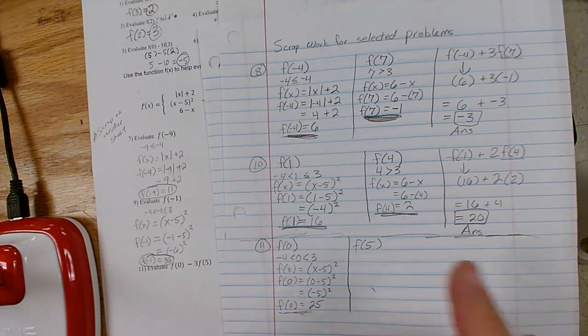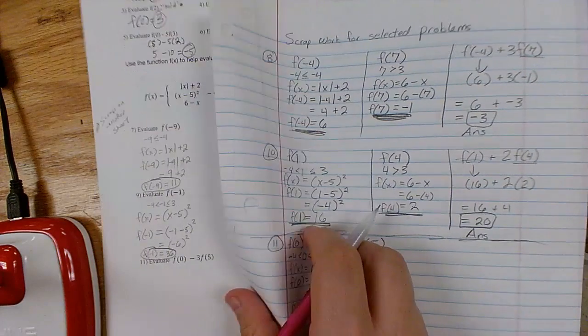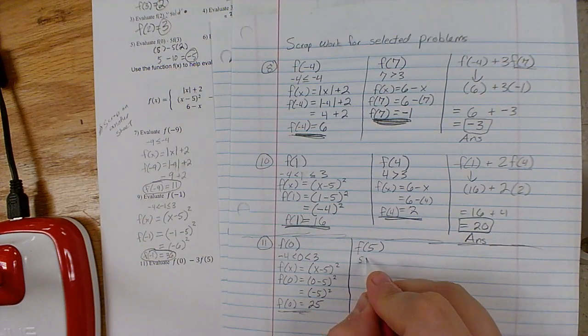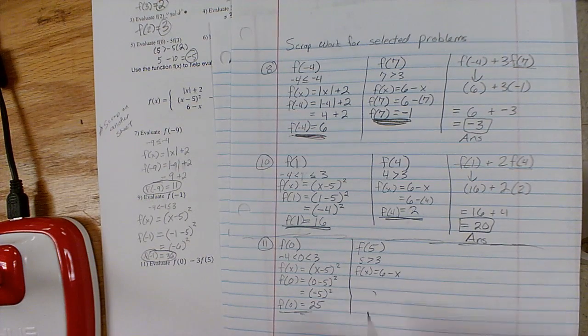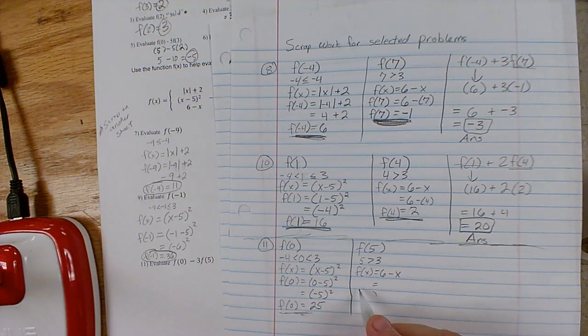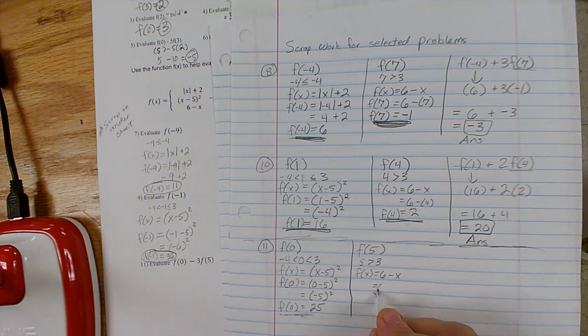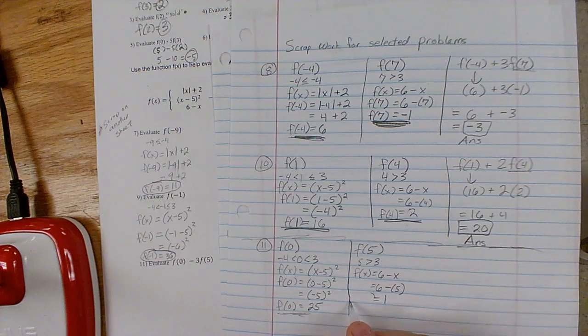For the number 5, since 5 is greater than 3, we're going to use f of x is equal to 6 minus x. So we're going to have 6 minus 5, which becomes 1.